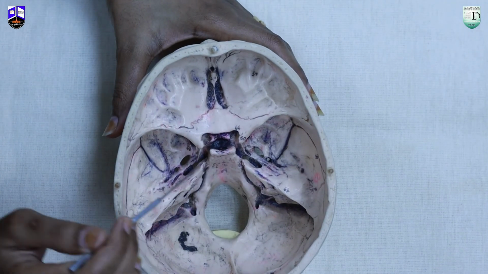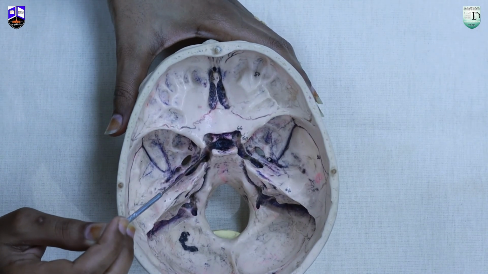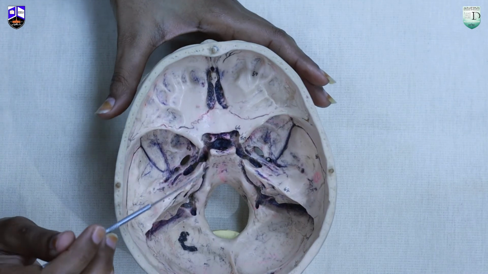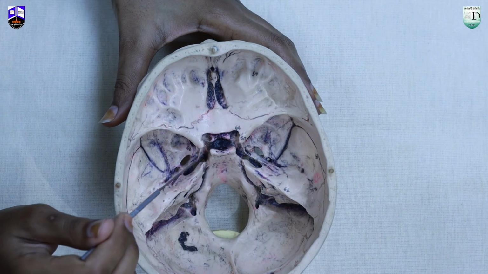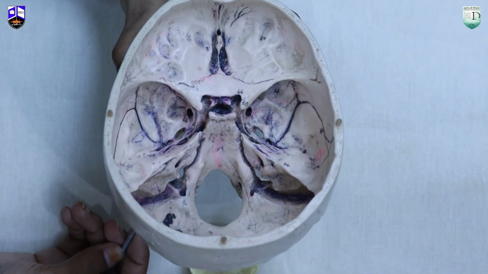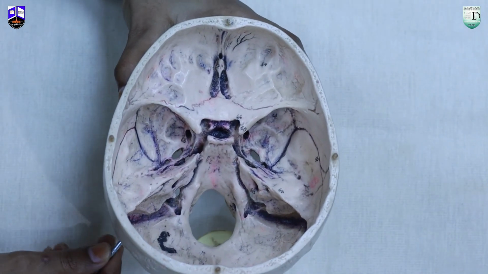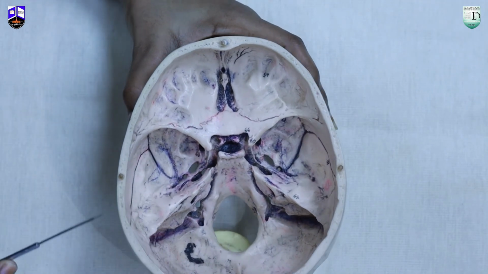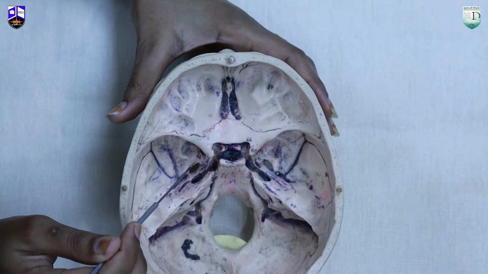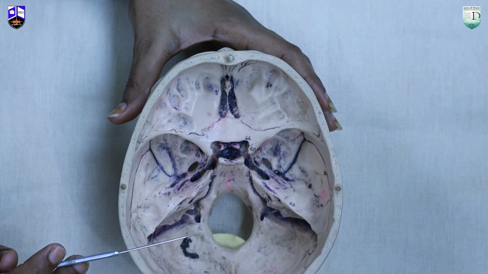The side of the body of the sphenoid bone is also grooved here. This groove is made by the internal carotid artery running within the cavernous sinus. This internal carotid artery emanates from the carotid canal here, and then it runs forward to groove the side of the body of the sphenoid bone here. Lateral to this, the floor of the middle cranial fossa, or the wing of the butterfly, is made by the greater wing of the sphenoid bone.